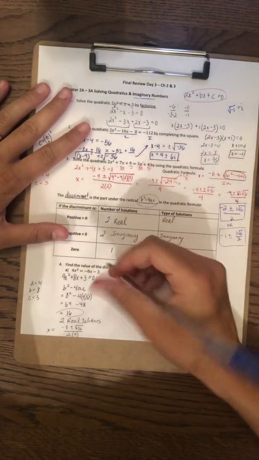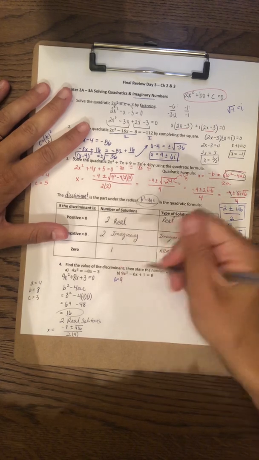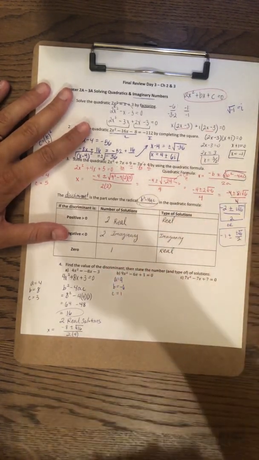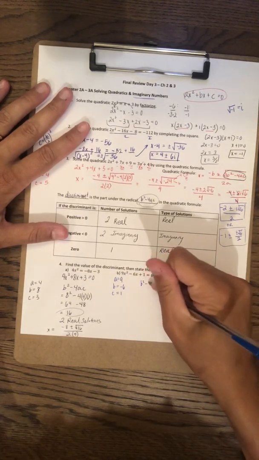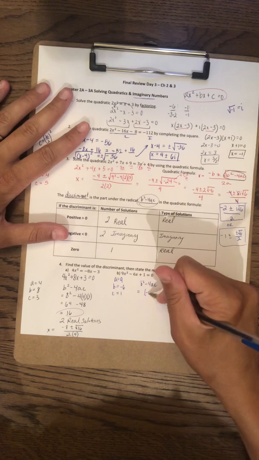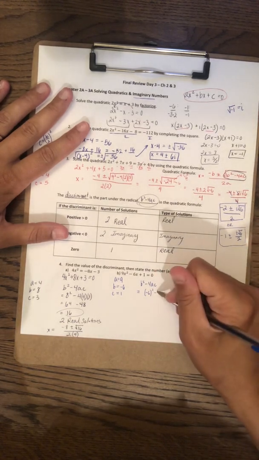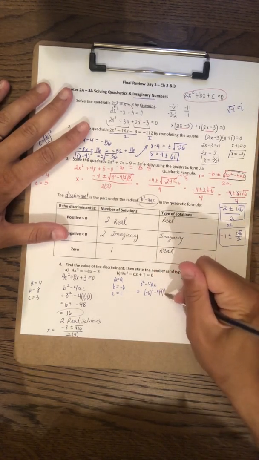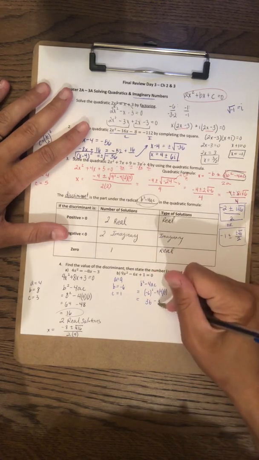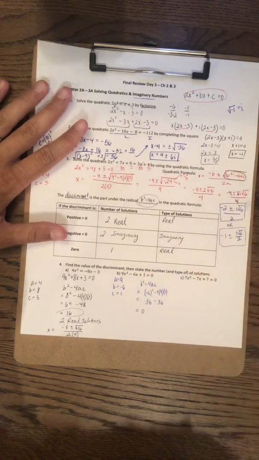So this is already in standard form. So a is 9, b is negative 6, and c is 1. So we want b squared minus 4ac, the part inside the radical. That's negative 6 squared minus 4 times 9 times 1. 36 minus 36, that is 0.